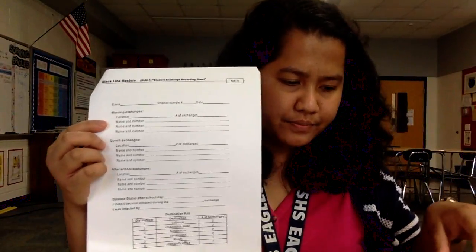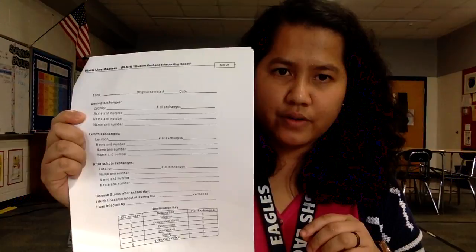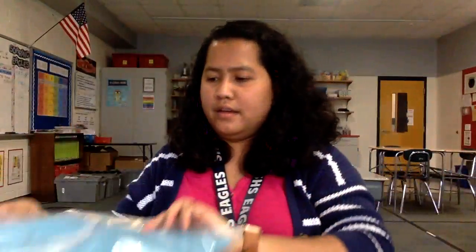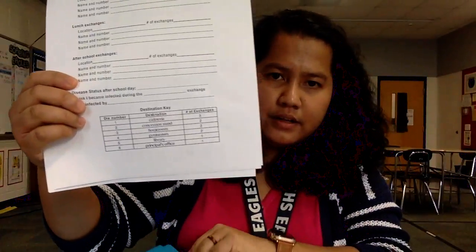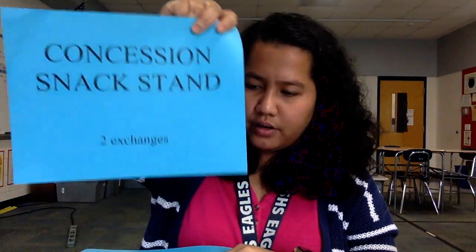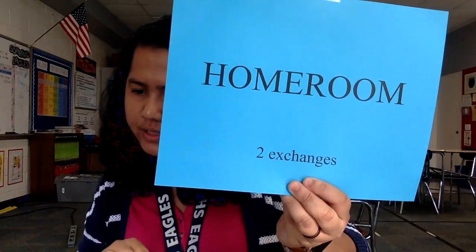All right. At the start, morning exchange, you will pick a location. There are 6 locations indicated in here, and you will see these labels in the area where we're going to do the experiment. The number on the dice, number one, is the cafeteria. There are 3 exchanges that will happen in here. Number 2 is the concession stand. There are 2 exchanges. Number 3 is the homeroom. There are 2 exchanges in here.